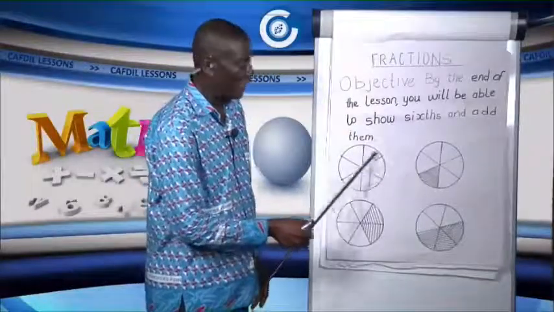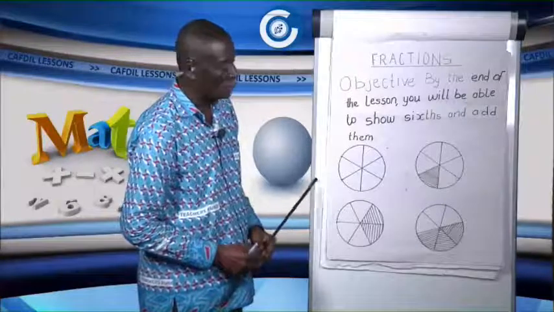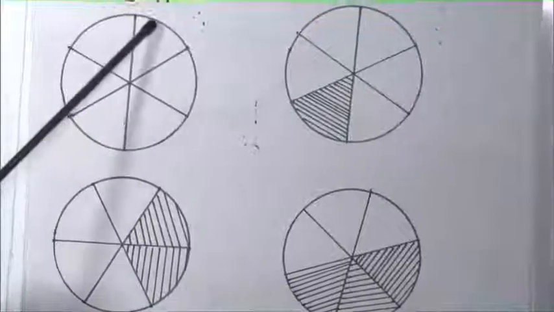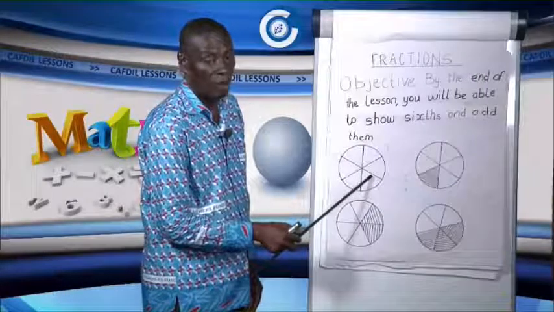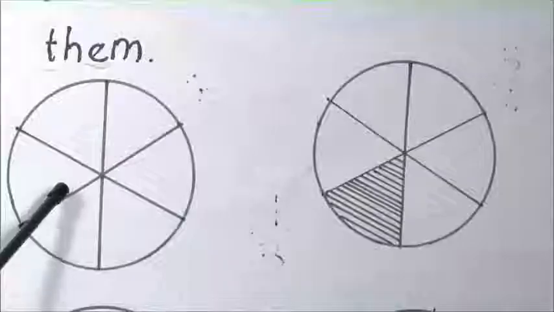We have a circle. How many equal parts do we have inside it? Count. Yes. 1, 2, 3, 4, 5, 6. 6 equal parts.